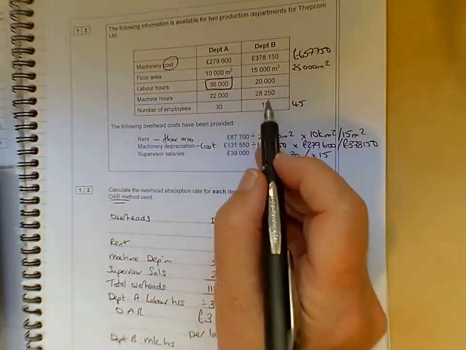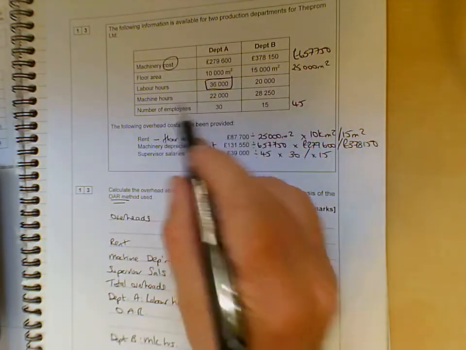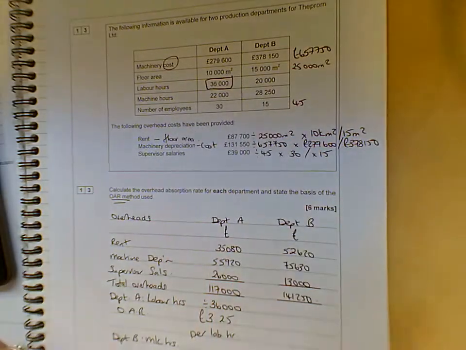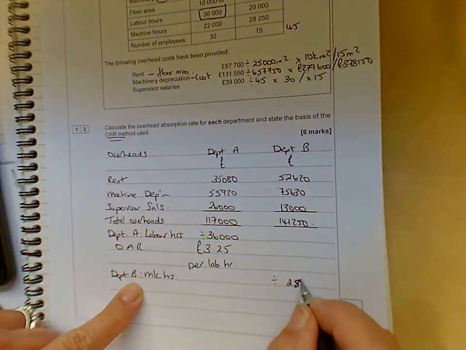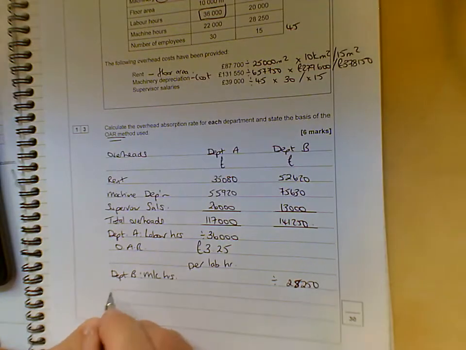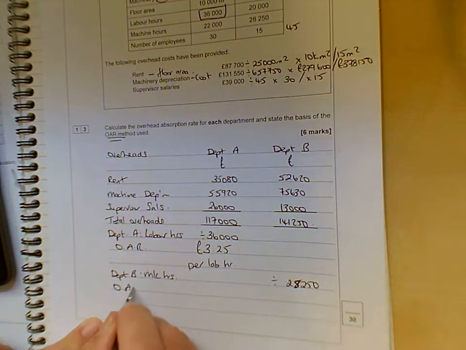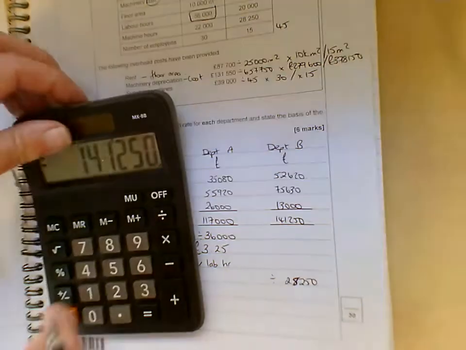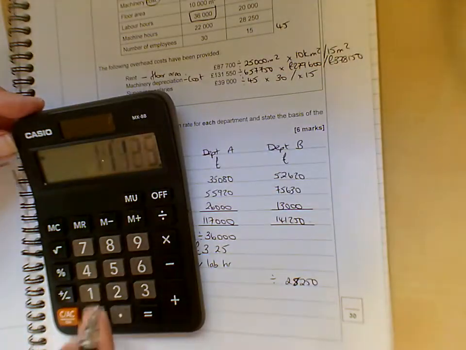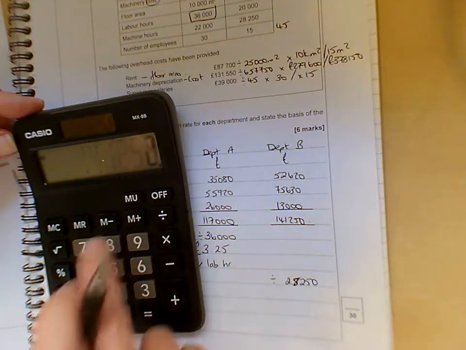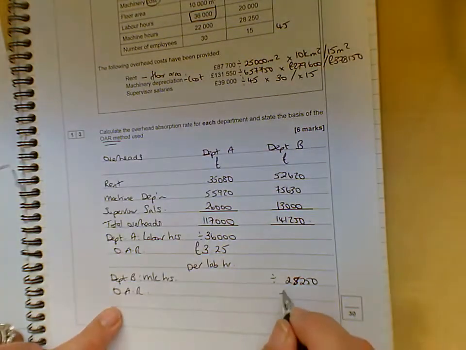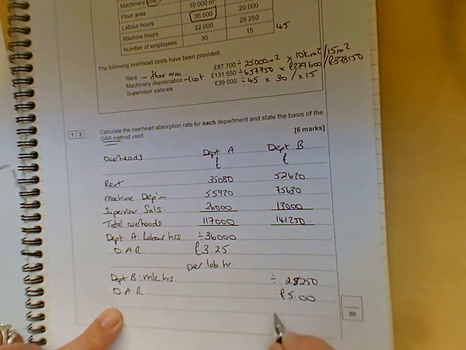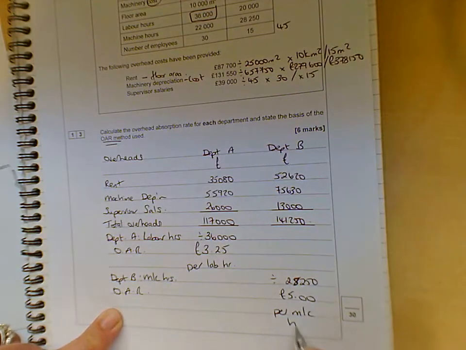Okay, for Department B, it's going to be on the basis of machine hours because it's more machine intensive. So if you have a look here, we've got 20,000 labour hours and 28,250 machine hours. So if we divide it by 28,250, that will give us the overhead absorption rate. So 141,250, the total of the overheads for that department, divided by 28,250 is £5. So that one is £5 per machine hour.